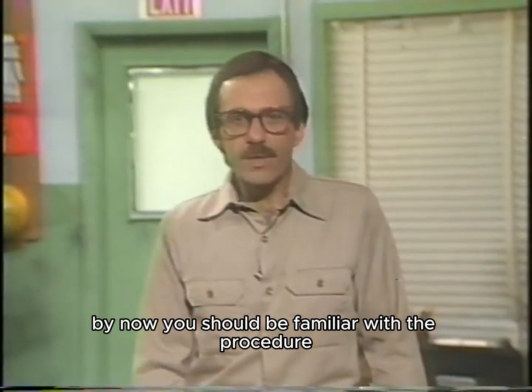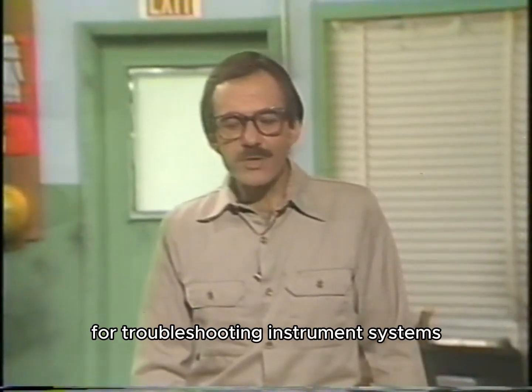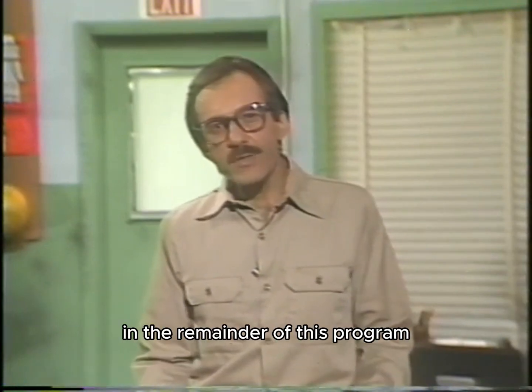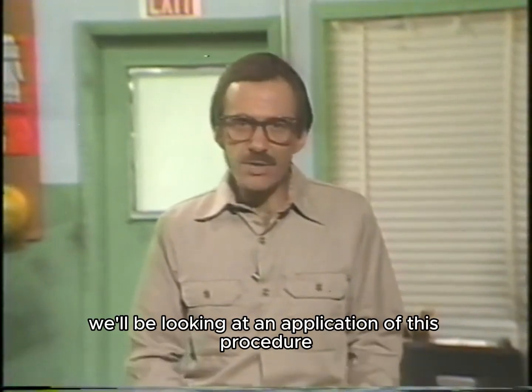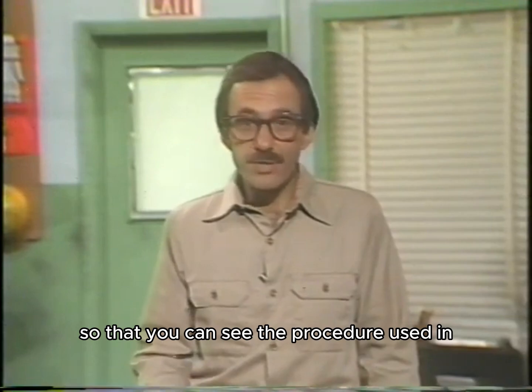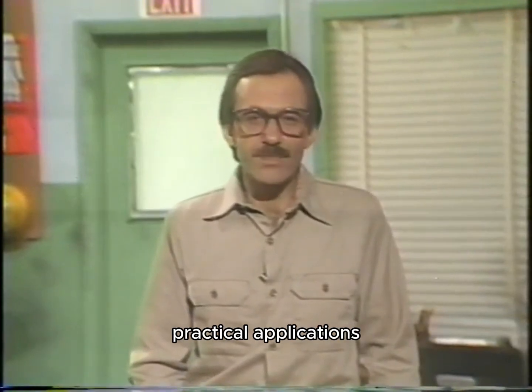By now, you should be familiar with the procedure for troubleshooting instrument systems. In the remainder of this program, we'll be looking at an application of this procedure so that you can see the procedure used in practical applications.